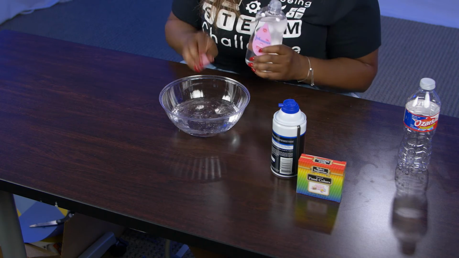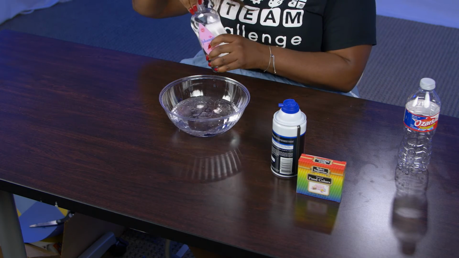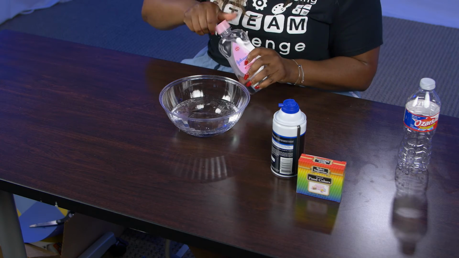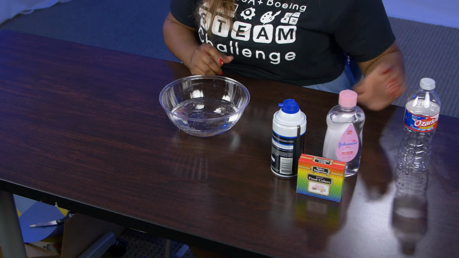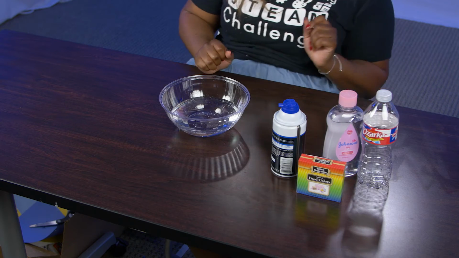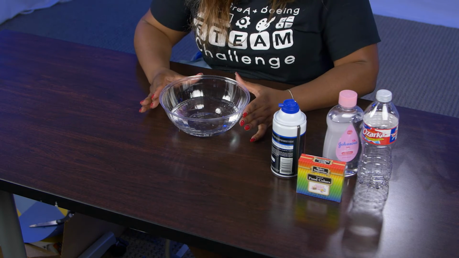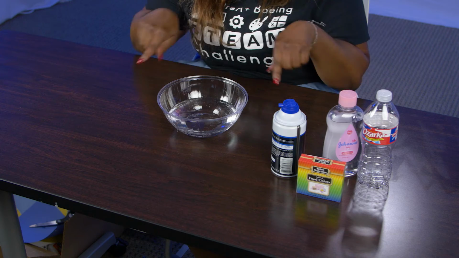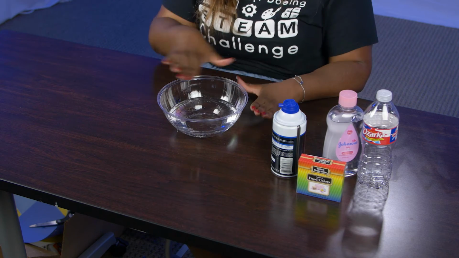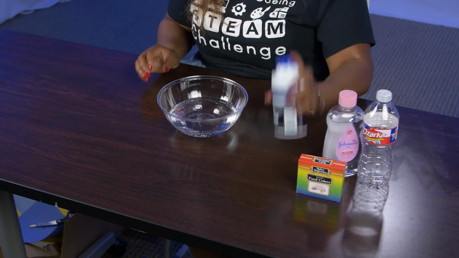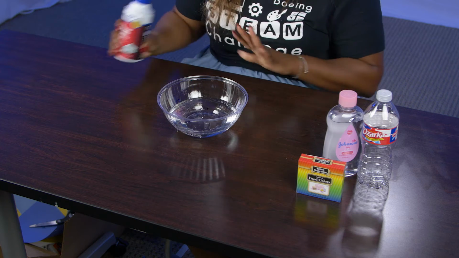Now we are going to wait to let the oil and the water fully separate. And if you guys can see, if you look really closely, we can see where the water is and then a layer of oil. After the water and the oil separate, we are going to add shaving cream covering all the water and the oil. And your shaving cream will act as the clouds.